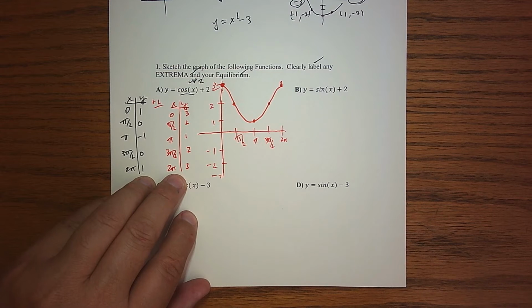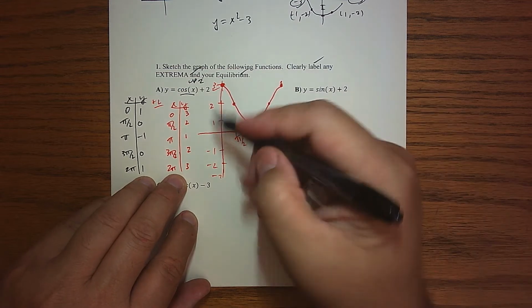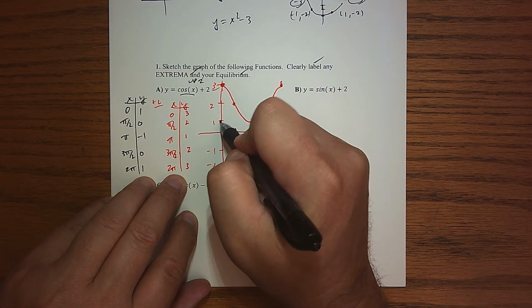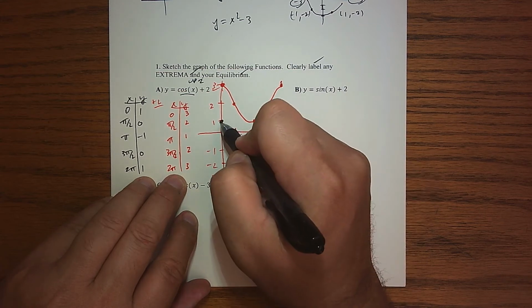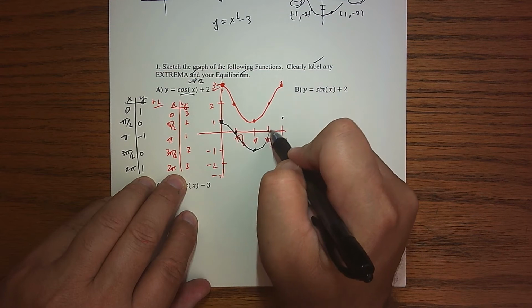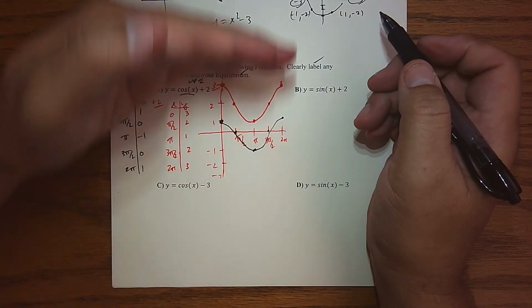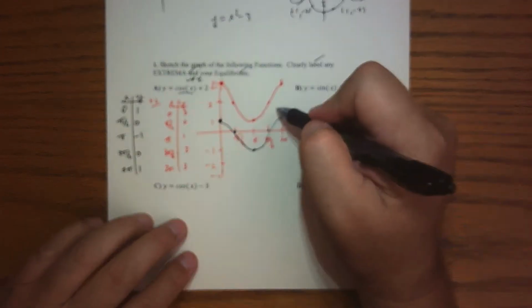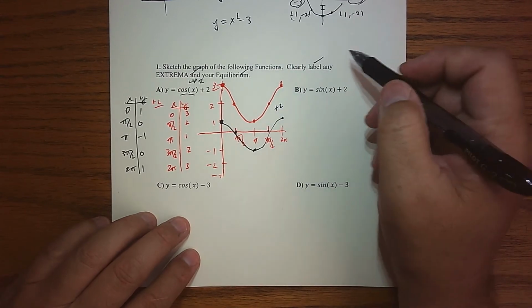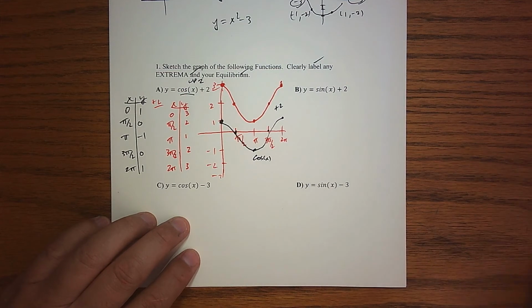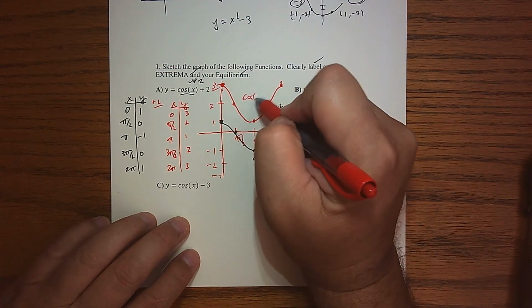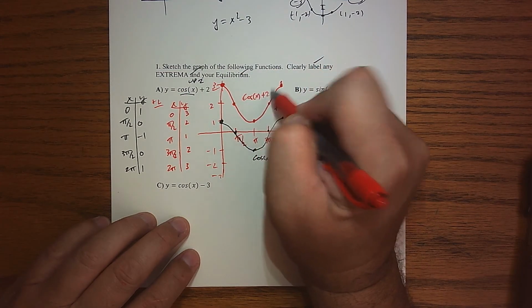Okay, and comparing it to the old cosine, in the first rotation from 0 to 2 pi, essentially the graph has been shifted up, plus 2 units in all things. So here's your cosine graph with no transformations. And in red, here's your cosine of x plus 2.